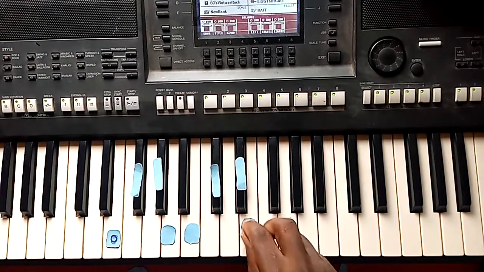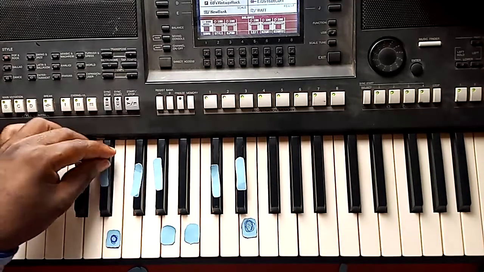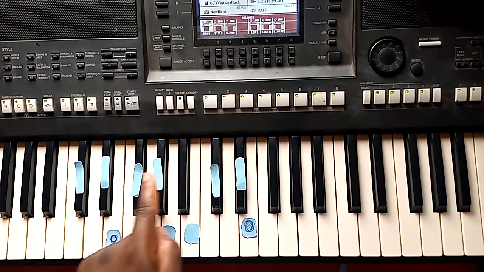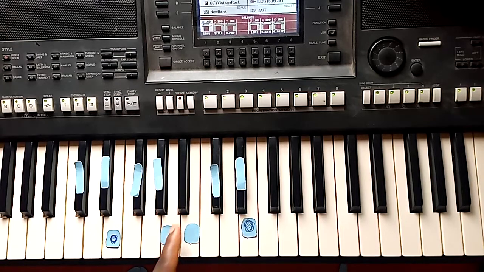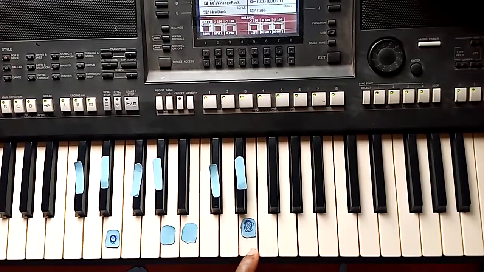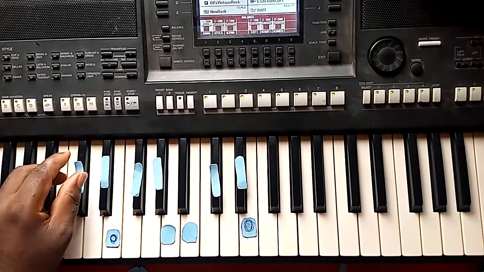If you look at this pattern, what has formed here is something like this, which is a kind of inverse mirror image of 7. Depends on you how you think about it. So this is for E major scale.